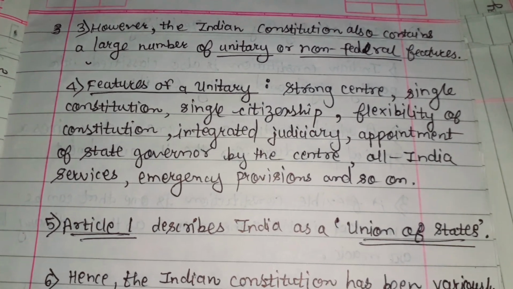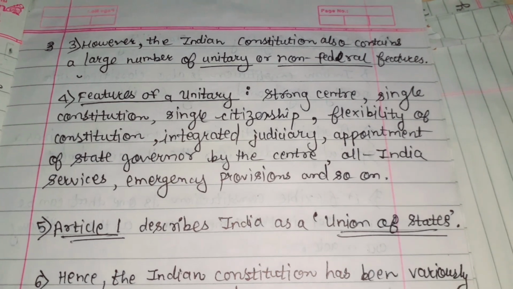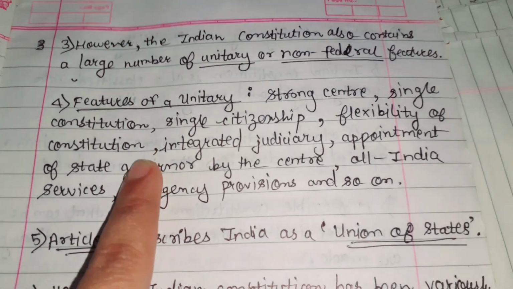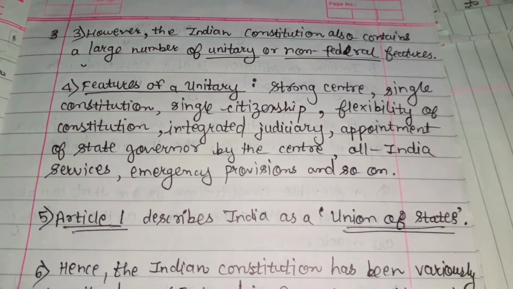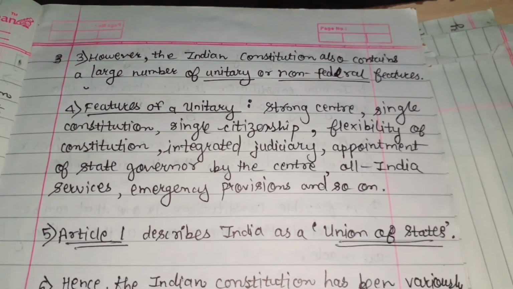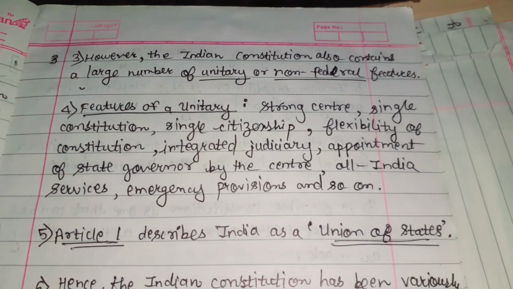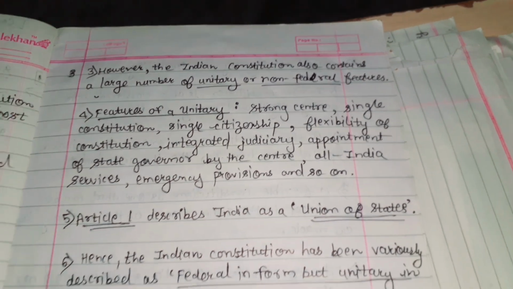So the features of the unitary are a strong center, single constitution, single citizenship, flexibility of the constitution, integrated judiciary, appointment of the state governor by the center, all India services, and emergency provisions, and so on. So these are the features of the unitary government, and they are also present in the Indian Constitution.